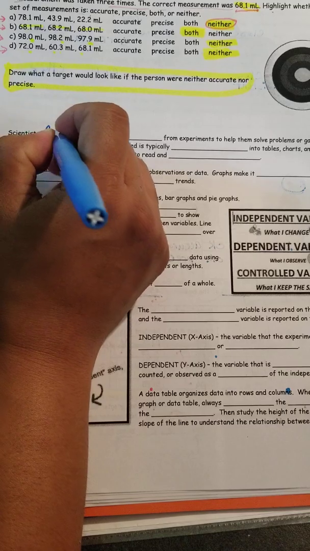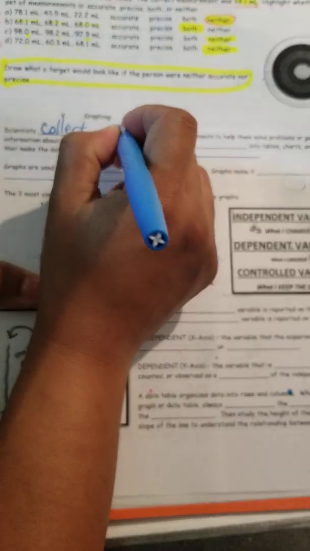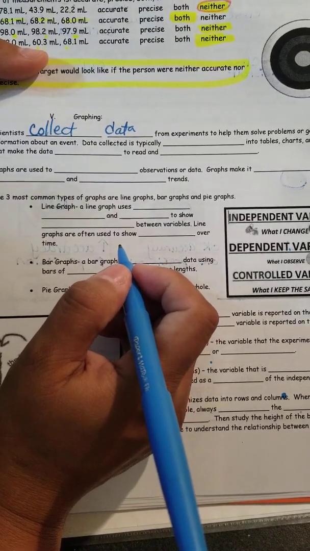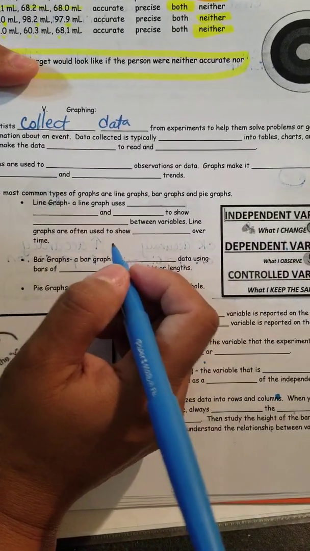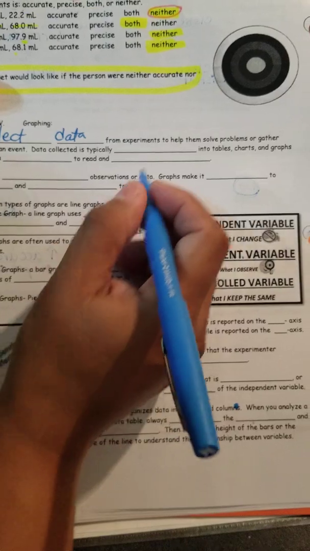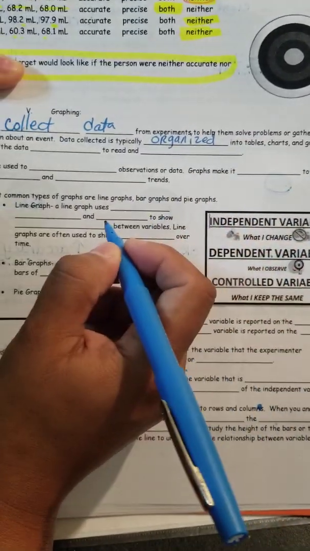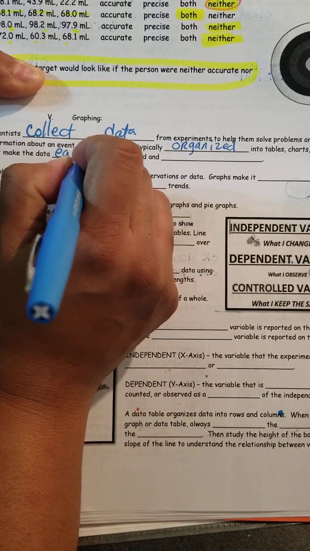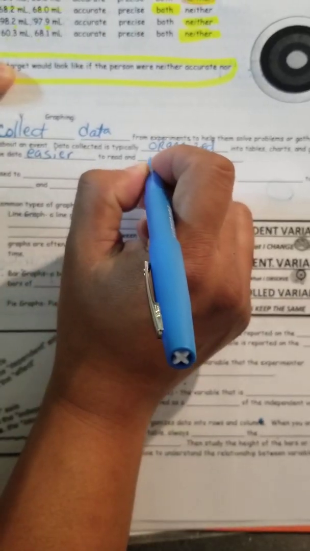Scientists collect data from experiments to help them solve problems or gather information about an event. Data collected is typically organized into tables, charts, and graphs to make that data easier to read and interpret.